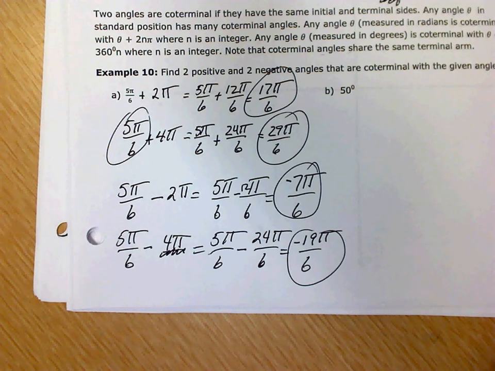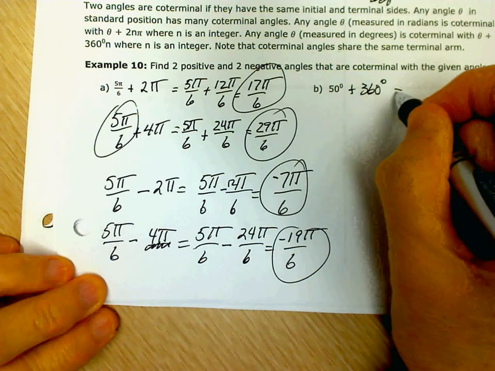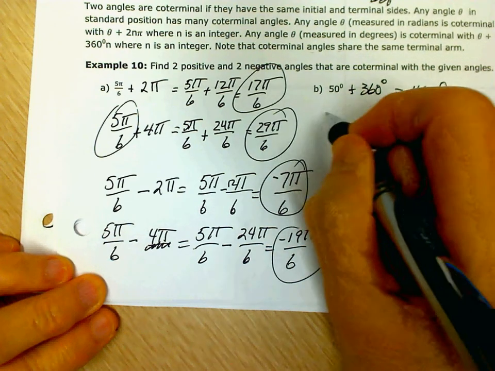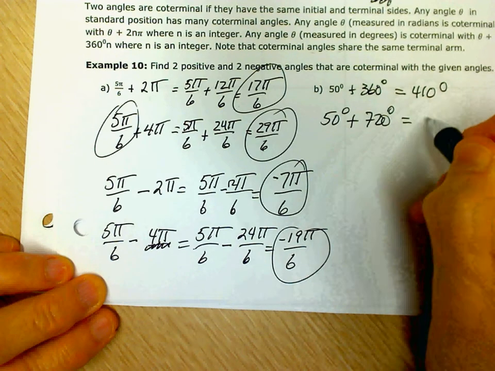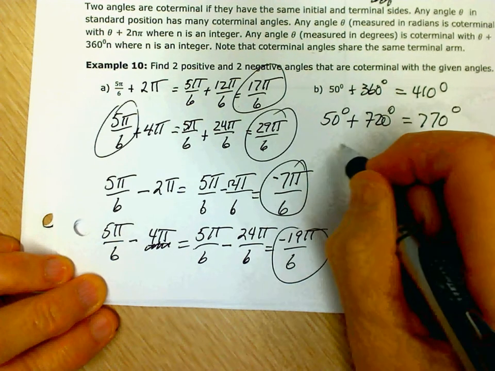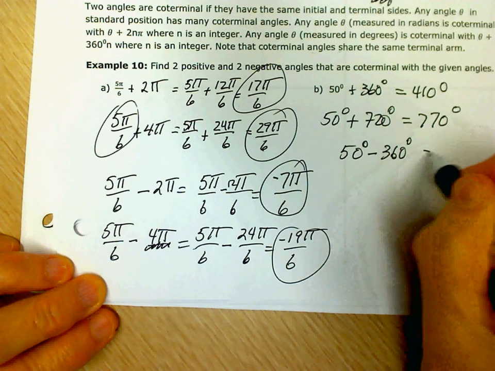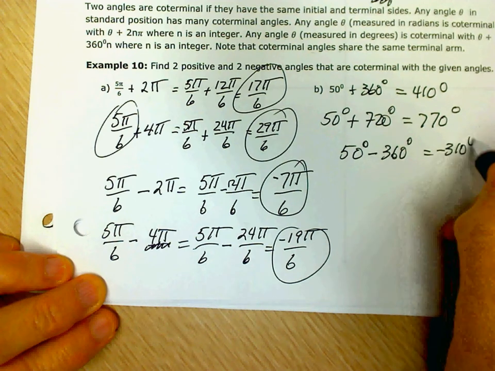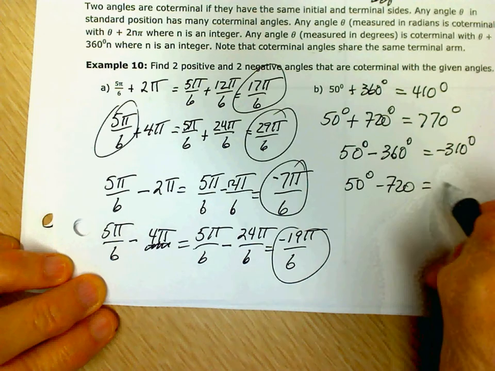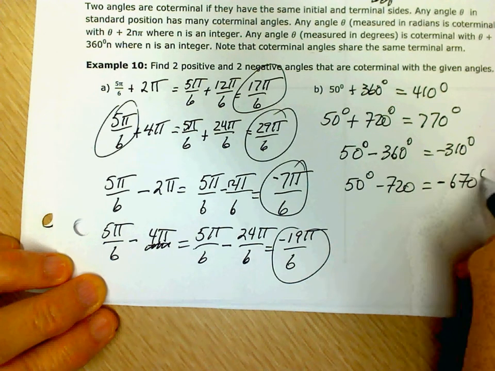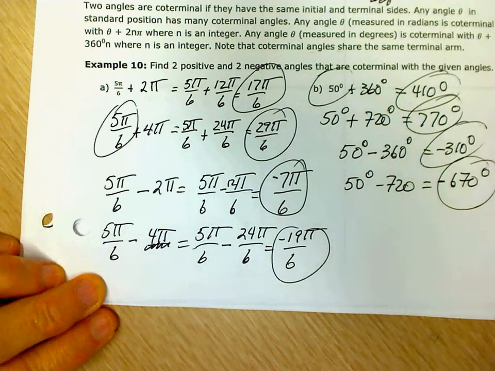If we have degrees, it's plus 360. We could go 50 degrees plus 720 degrees. We could go 50 degrees minus 360. We could go 50 degrees minus 720. All of these have the same terminal arm. They all have the same trig ratios.